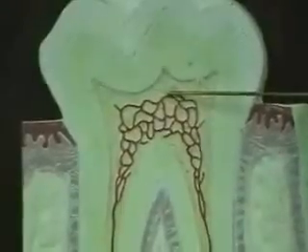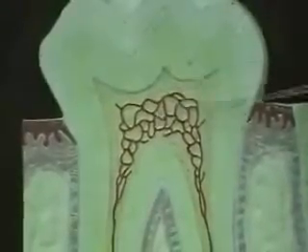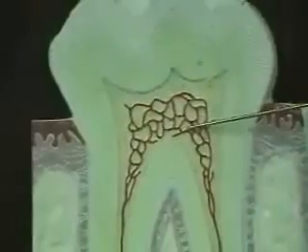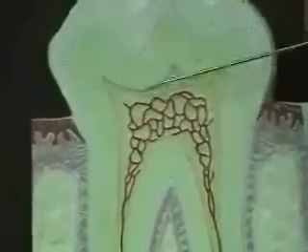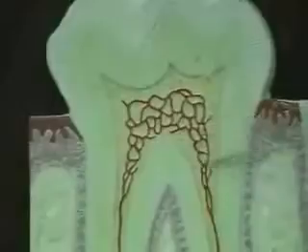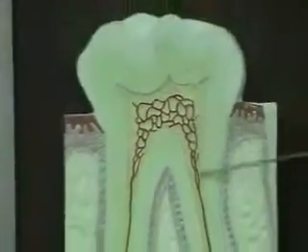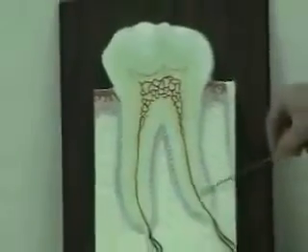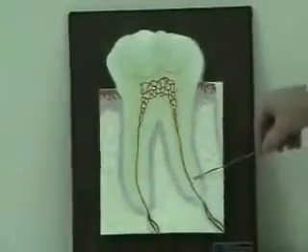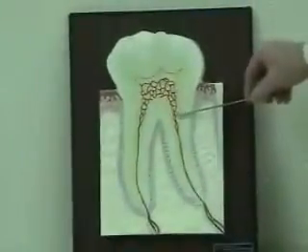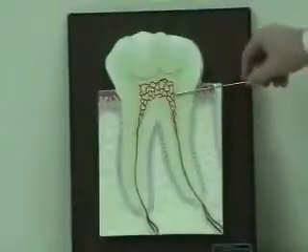Any of you that have ever had to have a filling are quite well aware that there are nerves inside the tooth. Those nerves and blood vessels got into the tooth and left the tooth via a canal that runs through the root known as the root canal. The root canal is an anatomical structure. A root canal is a dental procedure.